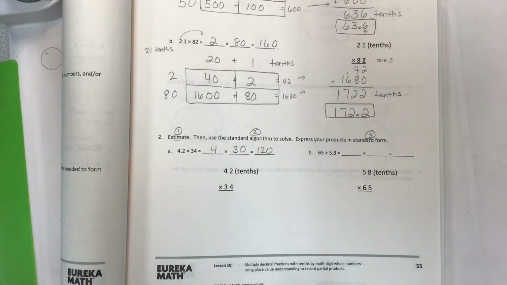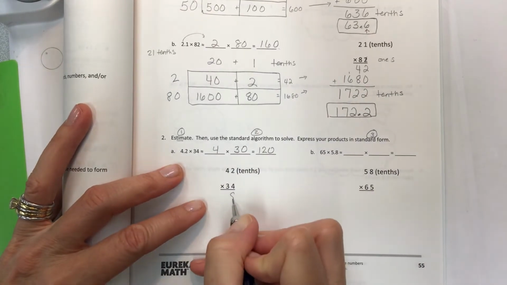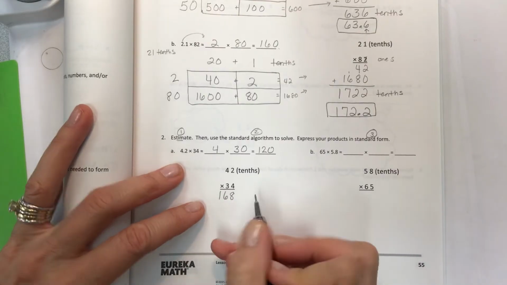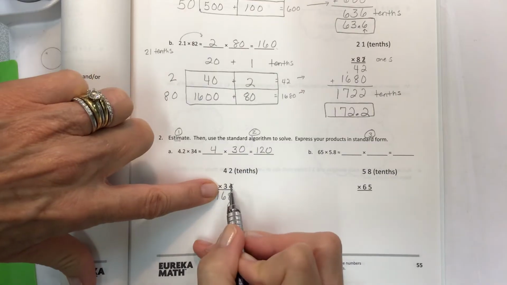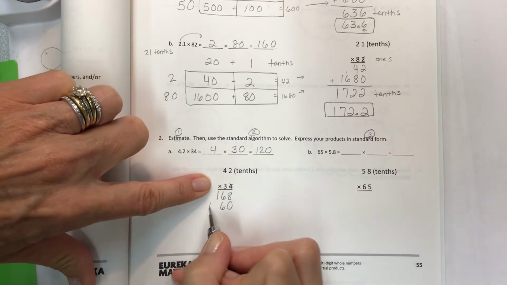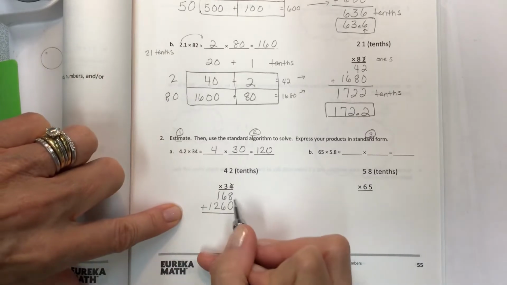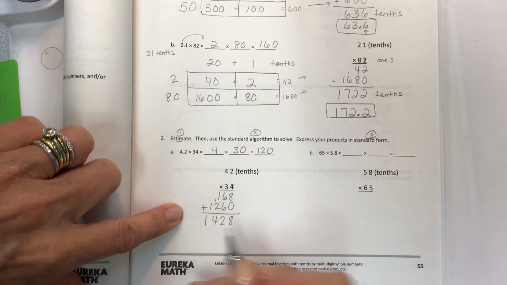So compare the number of place value positions. All right, standard algorithm. 4 times 2, 8, 4 times 4, 16. Lining up very carefully. I'm done with the first digit. Go to the second. 3 times 2, 6. 3 times 4, 12. Add 8, 12, 2, 3, 4, and 1.